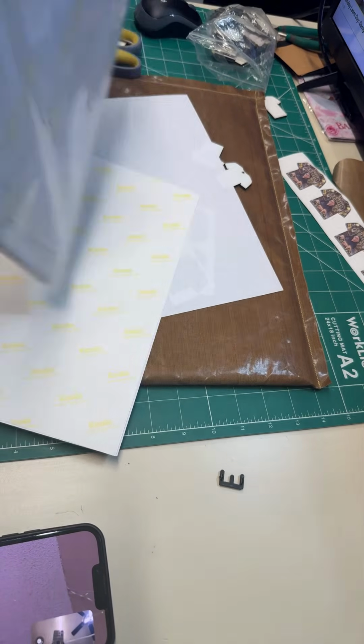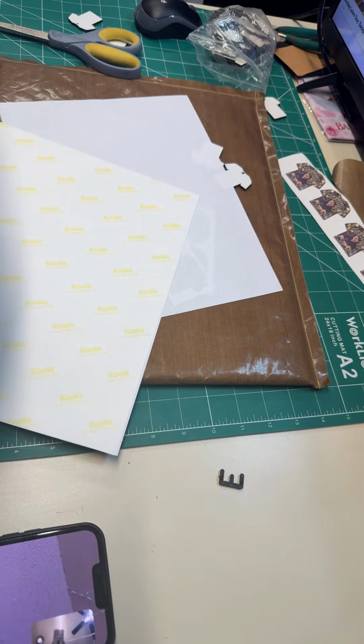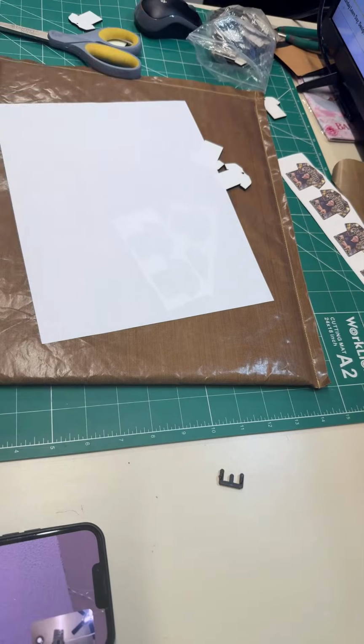Let's see. Everybody's got a little junk drawer of stuff that they keep, right? As a crafter. Let me show you what I'm talking about. I probably don't have any in this bundle. I ain't gonna worry about it. We're gonna use a fresh sheet of paper.